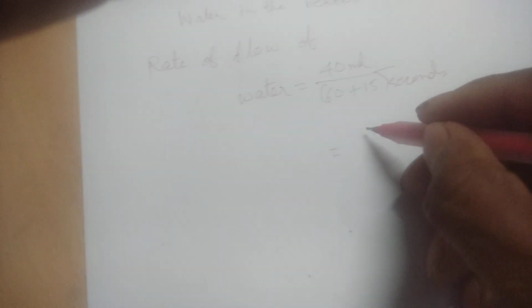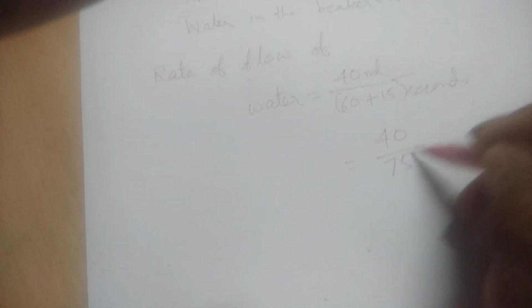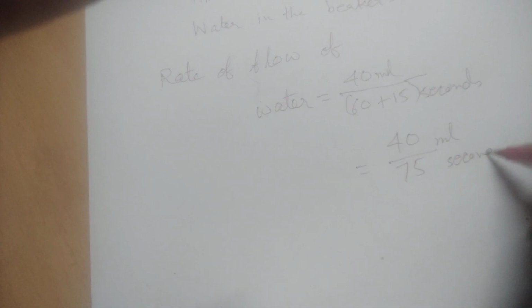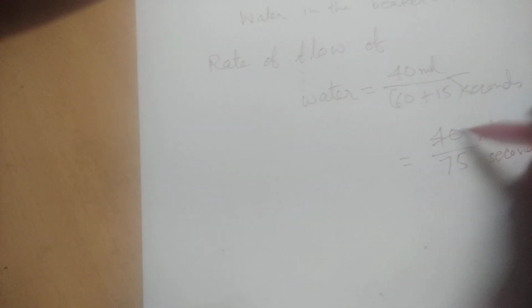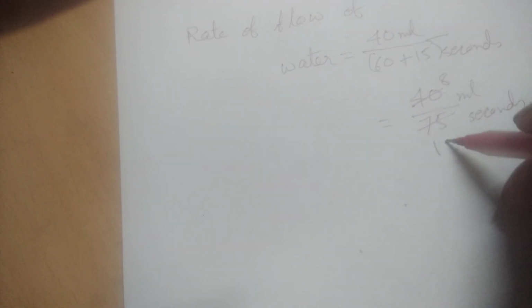That is, we are getting 40 milliliter in 75 seconds, so 40 by 75 milliliter per second, or dividing by 5, 8 by 15.